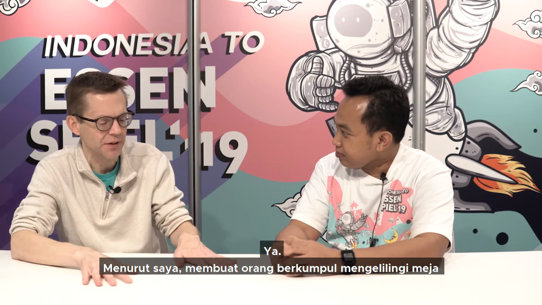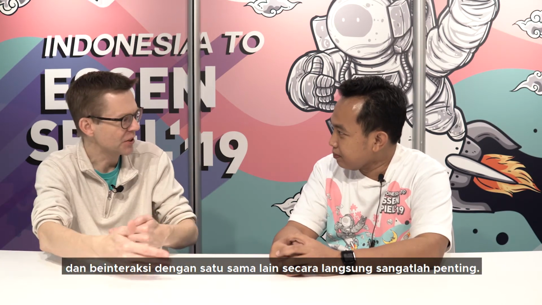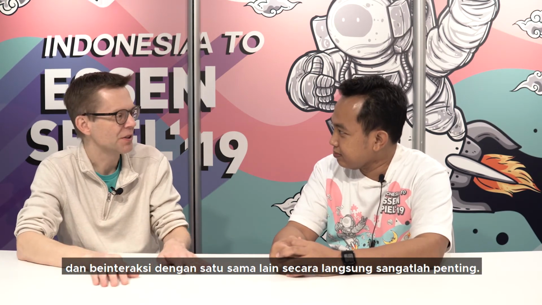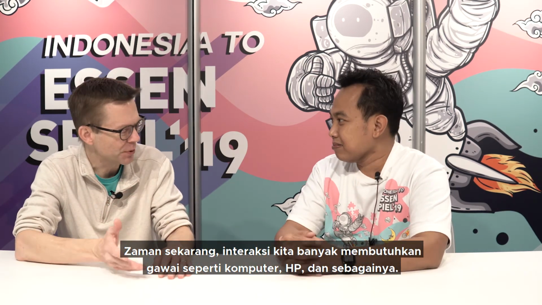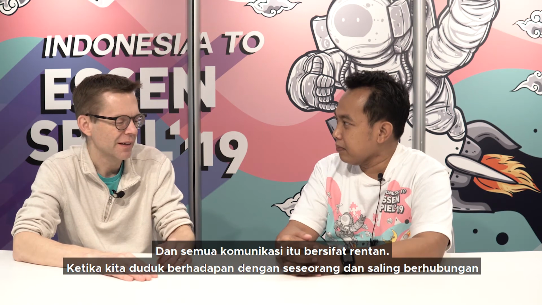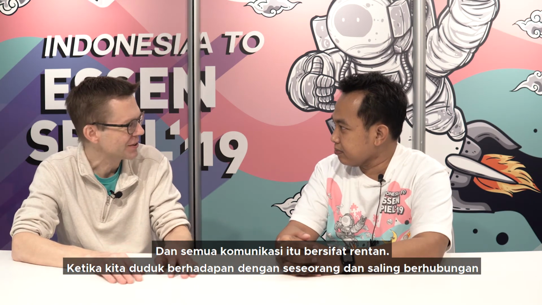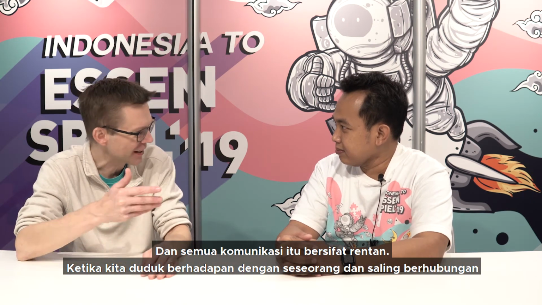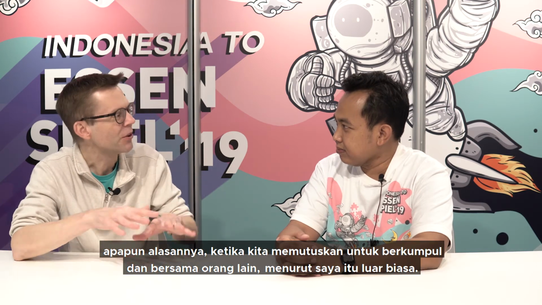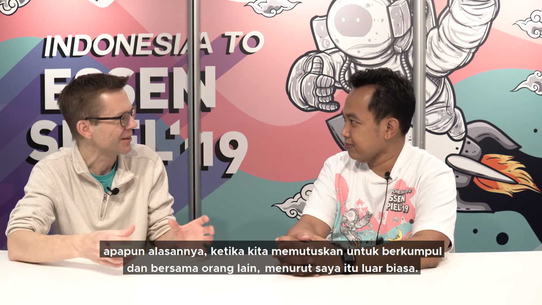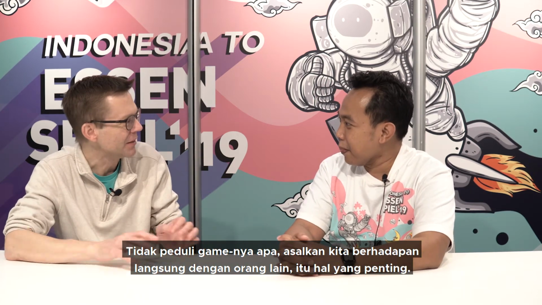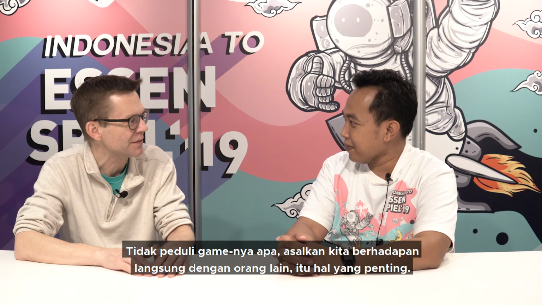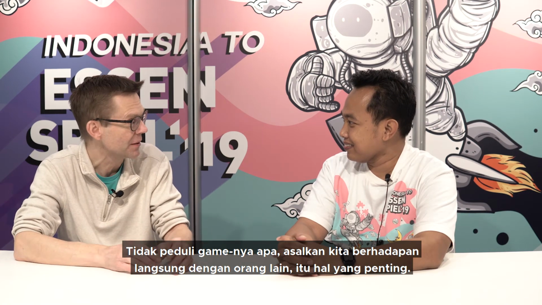It gets people together around a table, interacting with each other in person. So much of today is mediated by our devices, our computers or phones or whatever, and it's very feeble communication. So when you're sitting across from someone, connecting across the table, for no other reason than that you've decided to get together and be with each other, I think that's fantastic. It doesn't even really matter what the game is. The fact that you're playing across the table is really something.